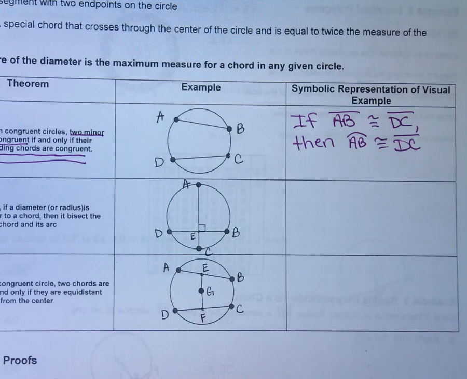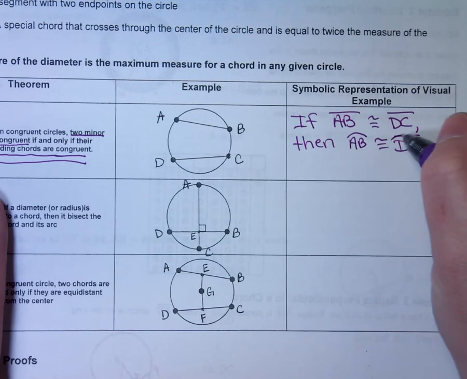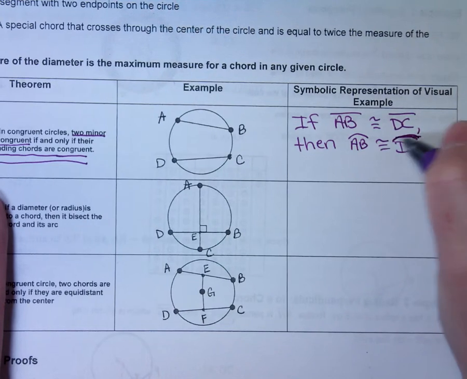Why did you draw the chord, not the arc? I don't know. Okay, sorry. Okay, no. Let's give him a little curve. Thank you, Adam.